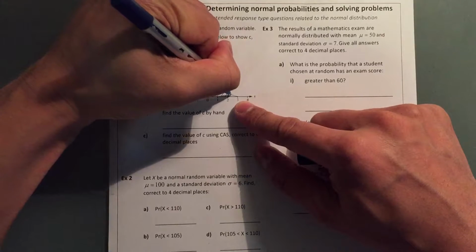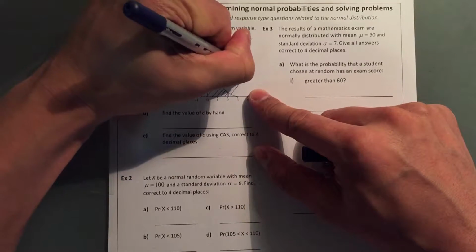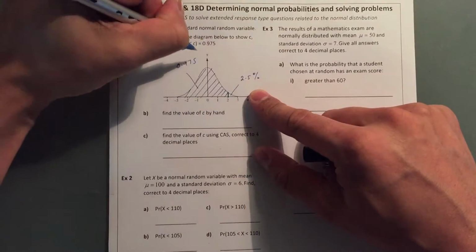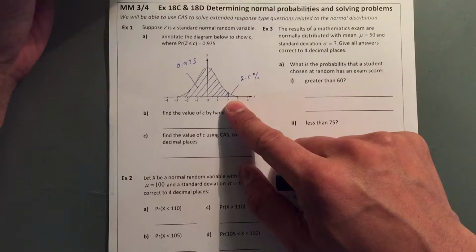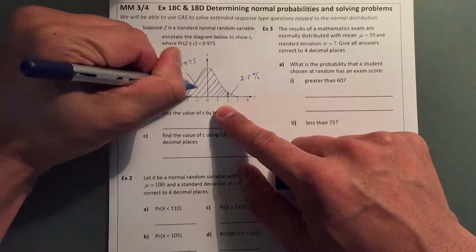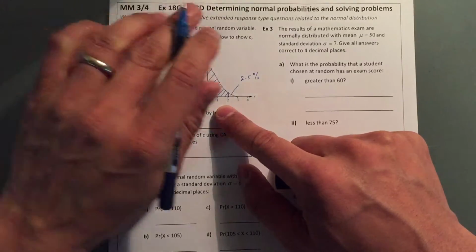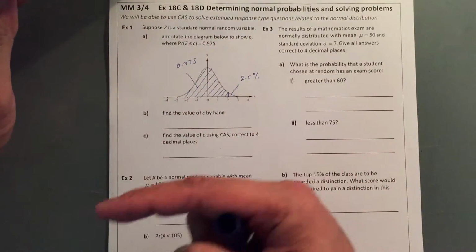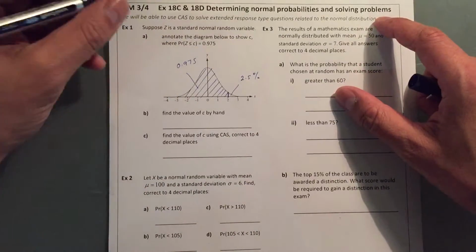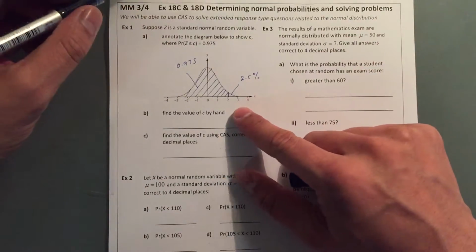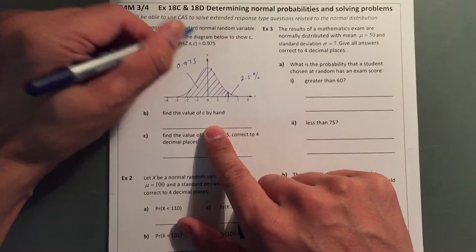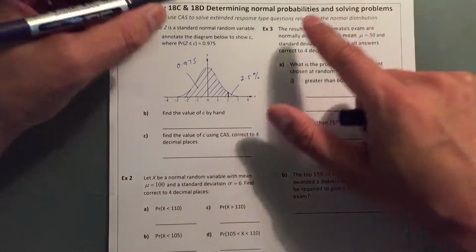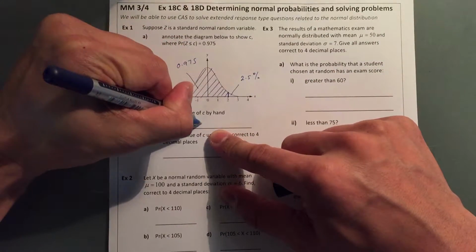Because we know for 2 standard deviations, there will be 2.5% of the data above 2 standard deviations, 95% between negative 2 and 2, and 2.5% to the left of negative 2. So we need to find the value of C by hand. We know that the probability Z is less than or equal to 2 is equal to 0.975, so C equals 2.